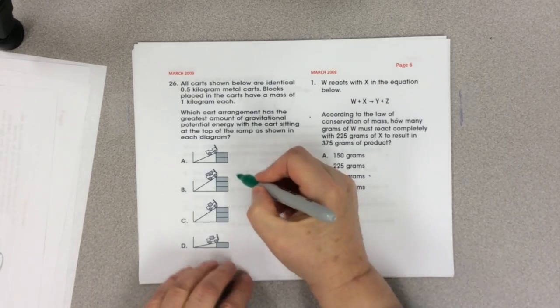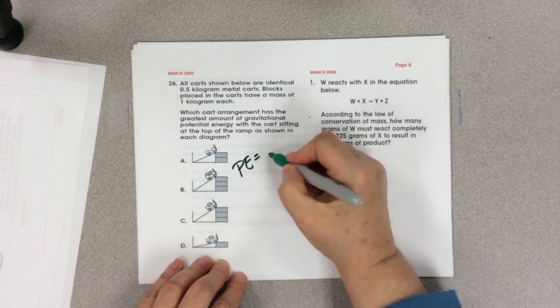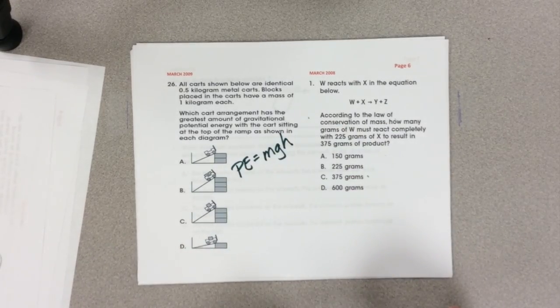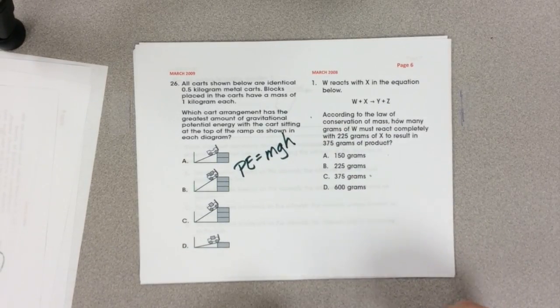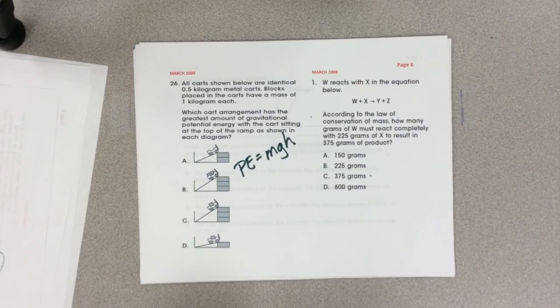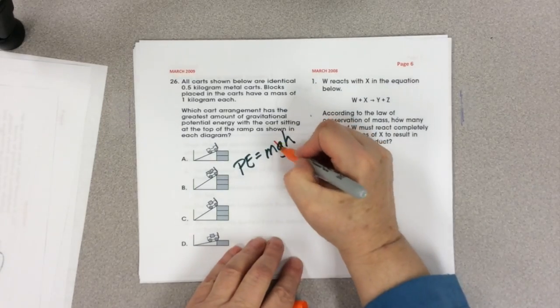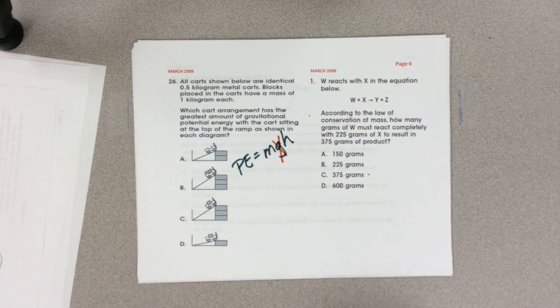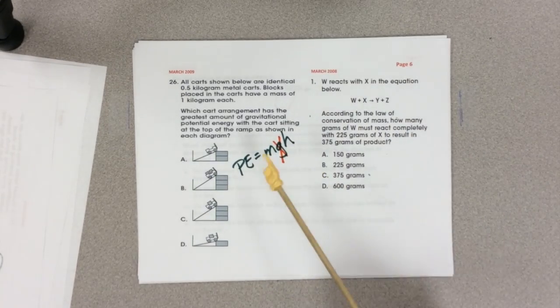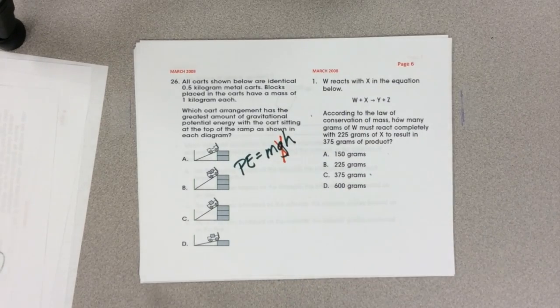Gravitational potential energy. Potential energy has a formula, mgh, where m stands for mass. g is the acceleration due to gravity. So we can't change the acceleration due to gravity. That's the same on the surface of the Earth all the time. So that's not going to influence our decision. What's going to influence our decision is the mass of the carts and the height. So we've got to find the one with the most mass and the most height.